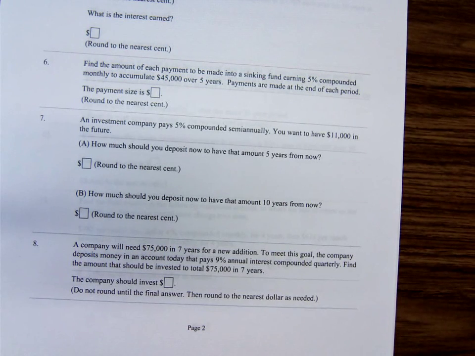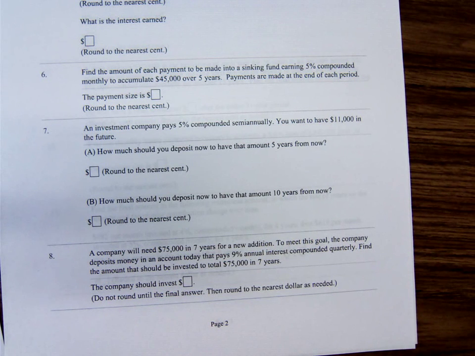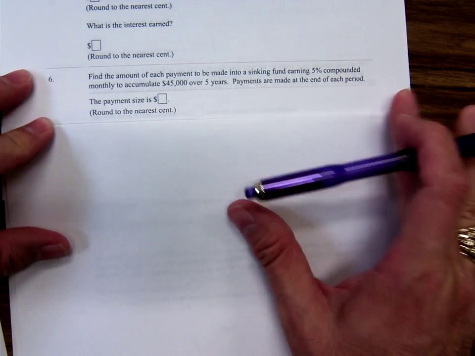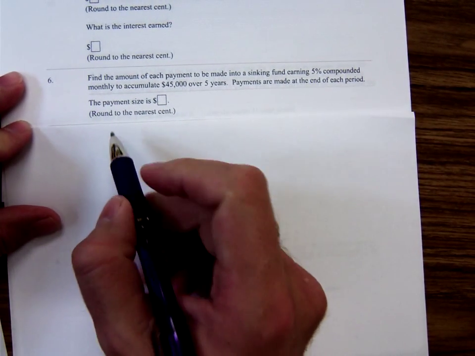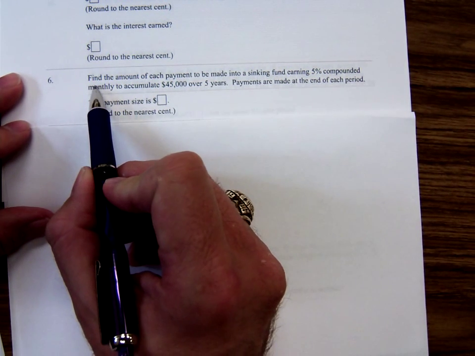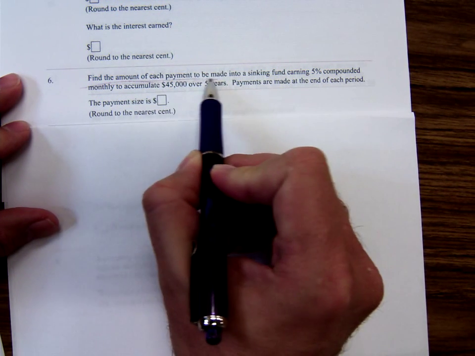What's number 6? Find the amount of each payment to be made into a sinking fund, earning 5% compounded quarterly to accumulate $45,000 over 5 years. Payments are made at the end of each year. So here on number 6, here's my thoughts. Is this thing an annuity? Is there a series of equal periodic payments? Well, it says find the amount of each payment. So that's definitely an annuity.